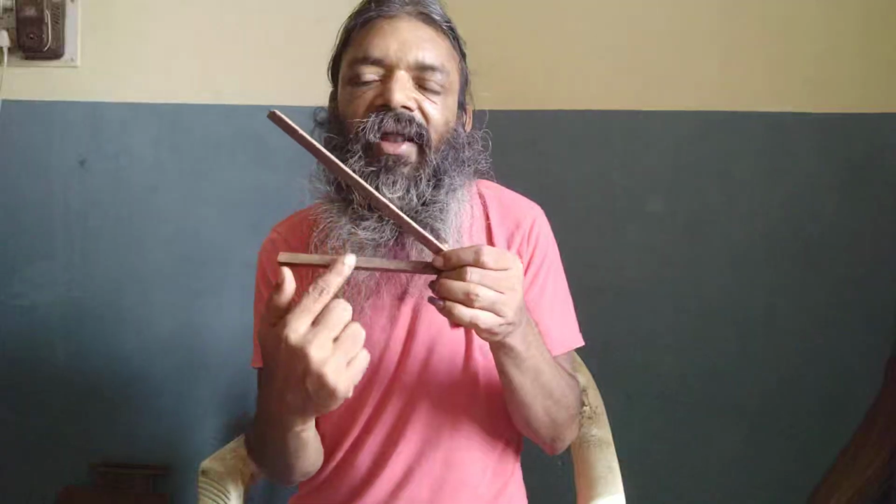So the area of this triangle is this height, that is the arc length, into this radius by 2, because if it makes a full rectangle, then that will be this arc length and this radius. But since it is half of it, that is a triangle. Any rectangle, half of it will be a triangle.